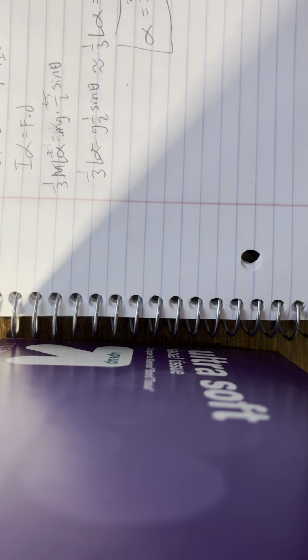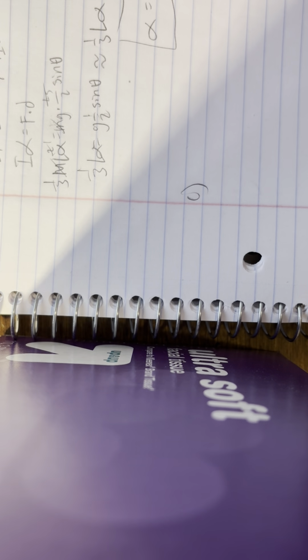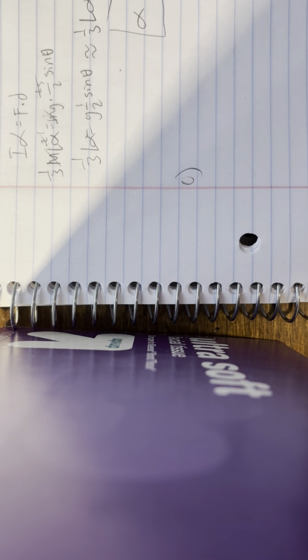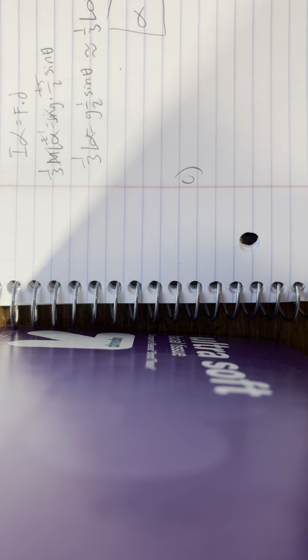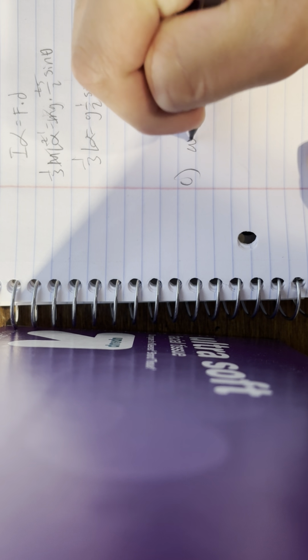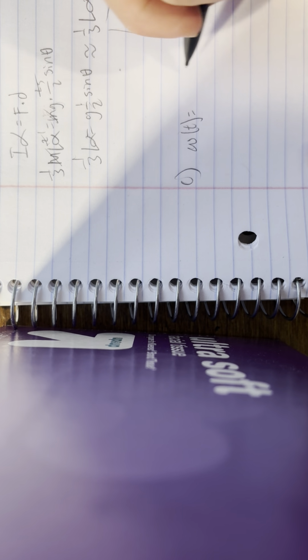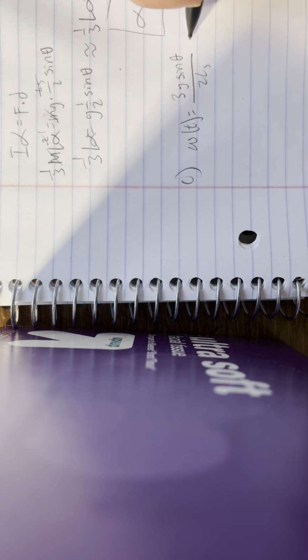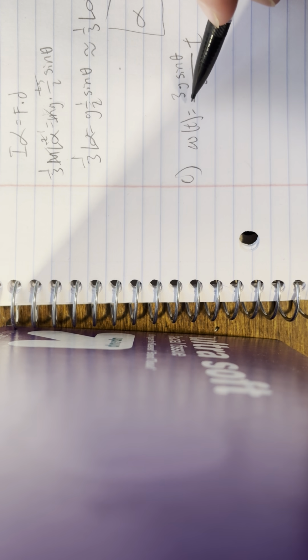Alpha can be isolated into that. So part C: the students want to describe the angular velocity omega of the sign as it rotates, and they propose the following equation: omega as a function of time is equal to 3g sine theta over 2L times t.